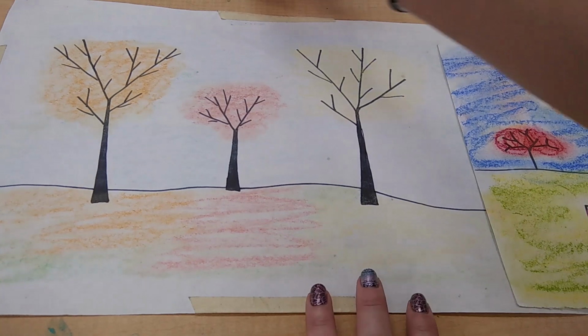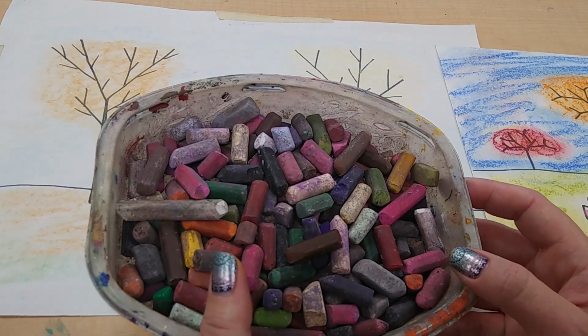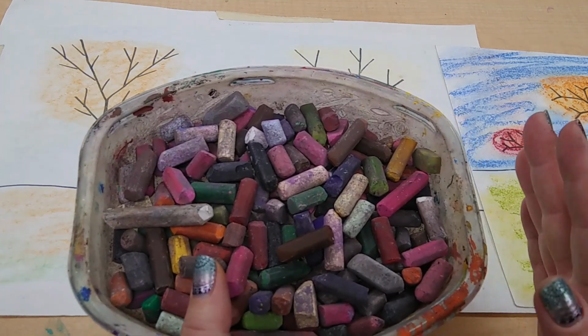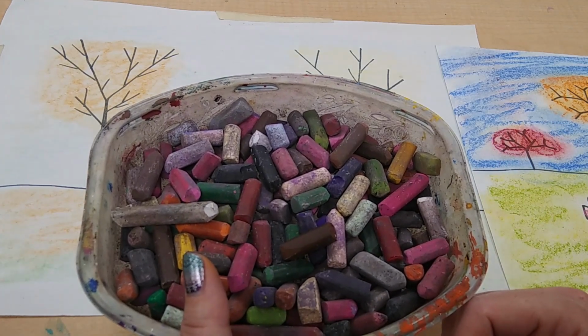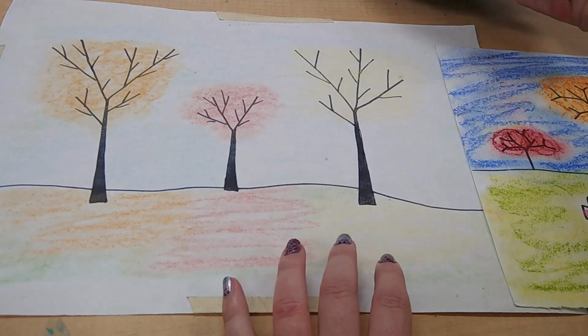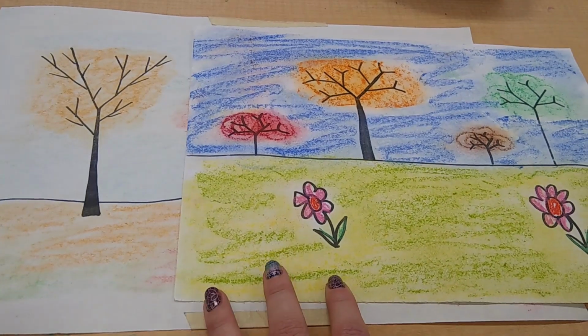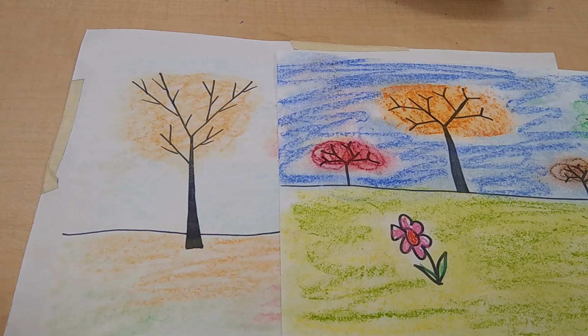So you can use chalk, pastels, or sidewalk chalk, which is what we usually use when we make this picture. But if you don't have those, just use whatever you have available to you at home to add your colors to your pictures. And you can use a white sheet of paper, or you could also use a colored sheet of paper. So it's up to you what you'd like to use for your background.